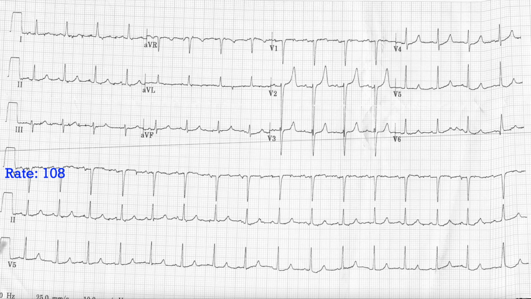We'll call this 108. I think I missed one when I just counted it. Either way, that's okay. So rate somewhere around 100, maybe mild tachycardia. How about rhythm? Do we have a P wave? Yes, we have P waves. Do we have P waves before each QRS? Yes, we seem to. They all look more or less the same. And is there a QRS that follows each P wave? We don't see any drop beats. I think that is sinus rhythm. So we'll call this sinus tachycardia at a rate of 108.